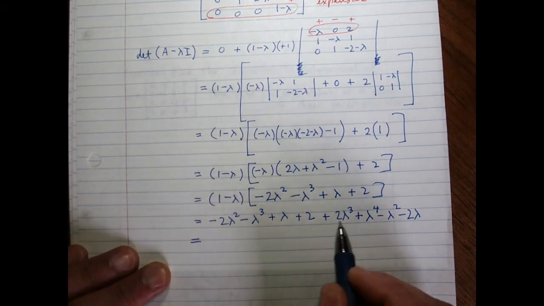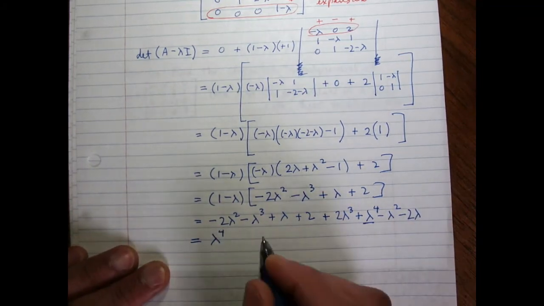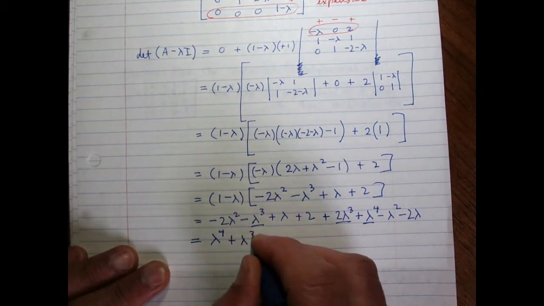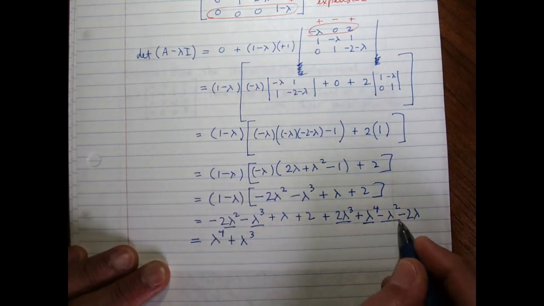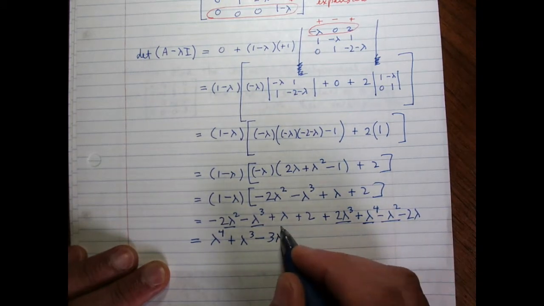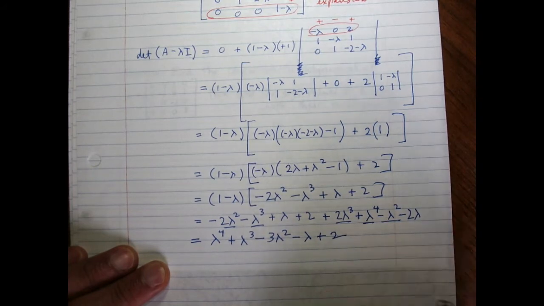Okay, so now I'm ready to combine like terms. I got lambda to the 4th, and then I got minus lambda cubed plus 2 lambda cubed plus lambda cubed, minus 2 lambda squared minus lambda squared minus 3 lambda squared, and minus lambda plus 2.